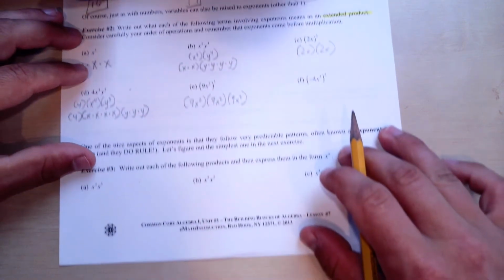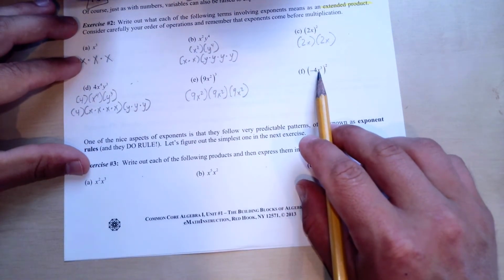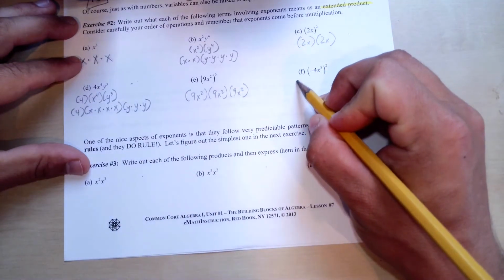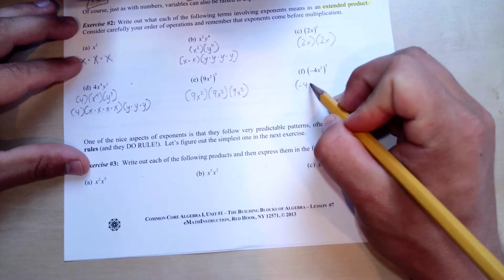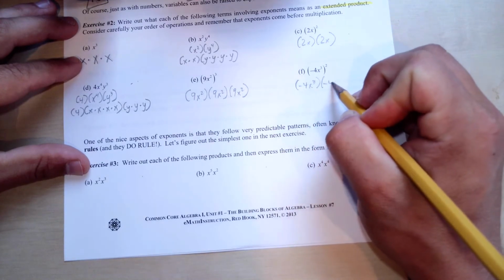Alright, so next one is negative 4x cubed being raised to the second power. So we can break this up like this.